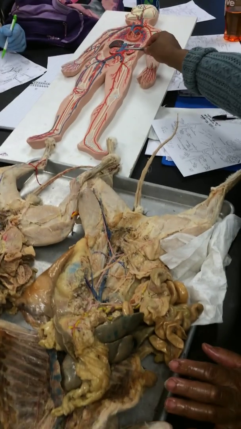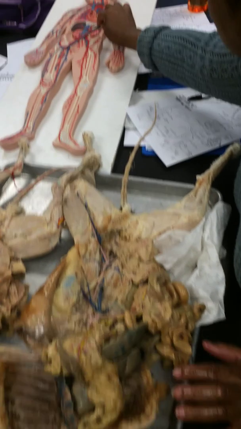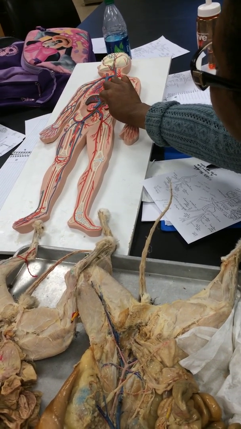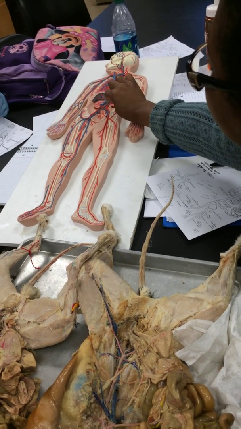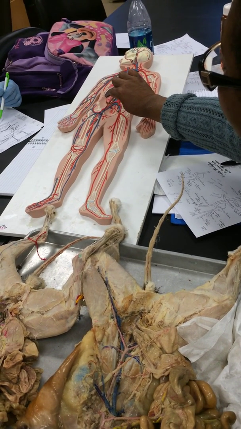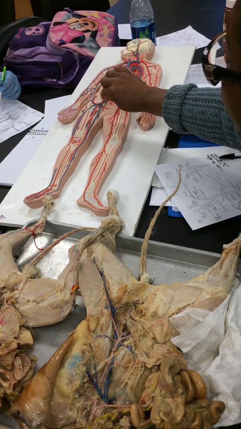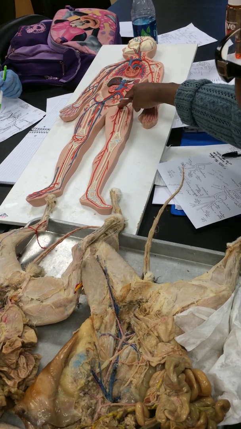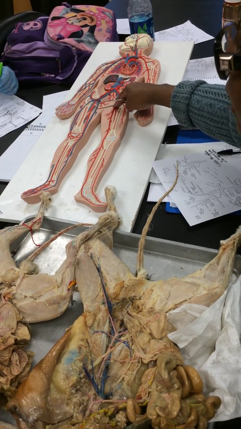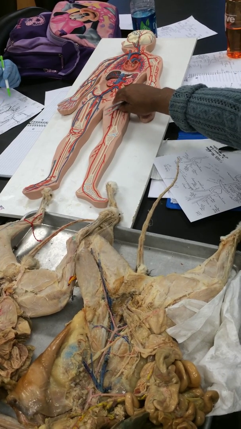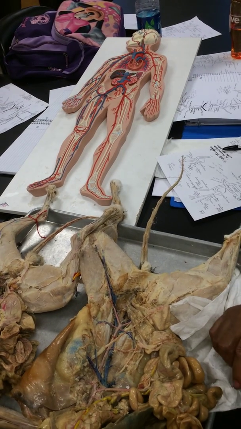Here are the veins again. So between here and when it branches right there, this is the common iliac vein. This is the internal iliac, this is the external iliac, this is deep femoral, and then this is femoral. These are the vessels that people get killed in if they get a stab or a gunshot, because it's very exposed right at the leg.